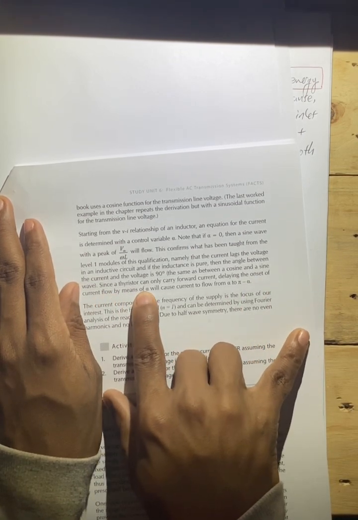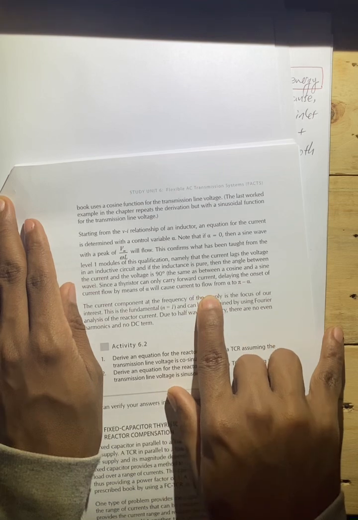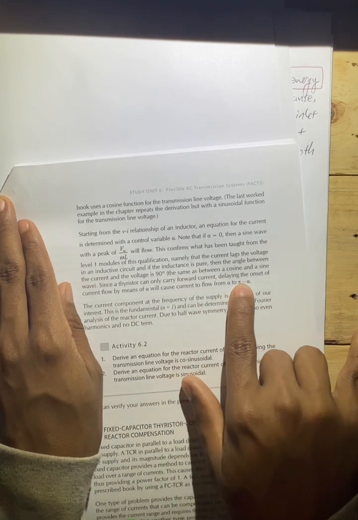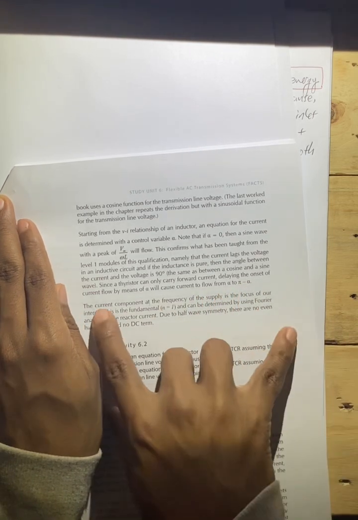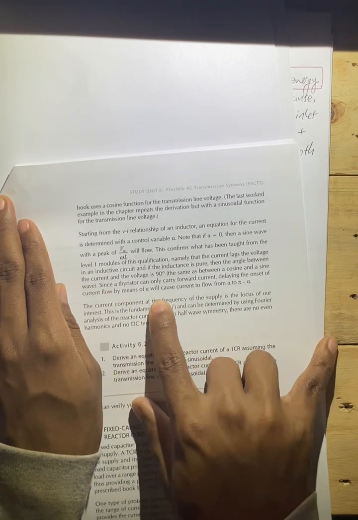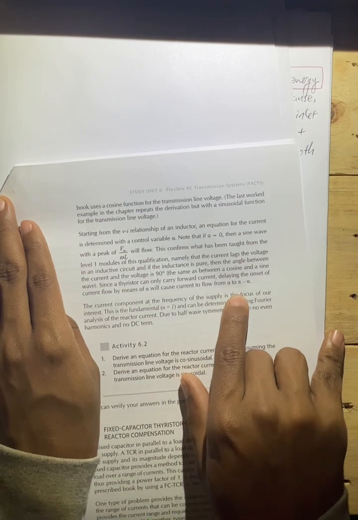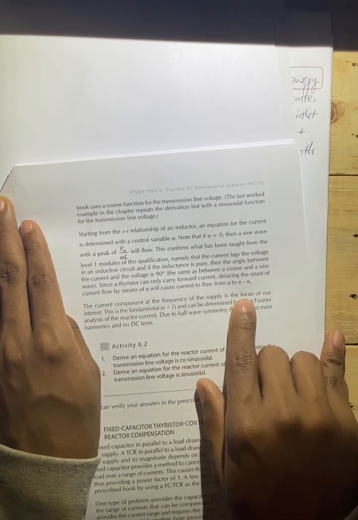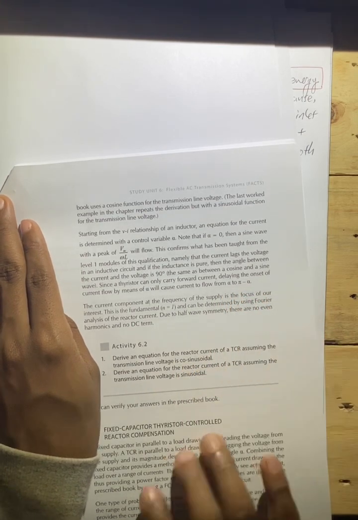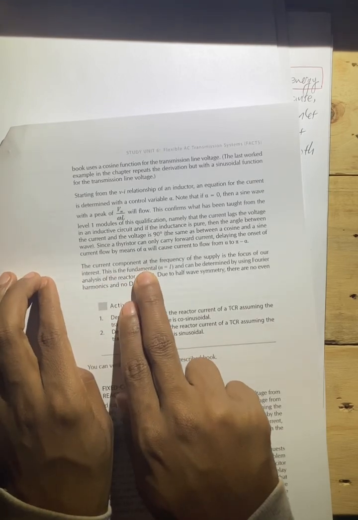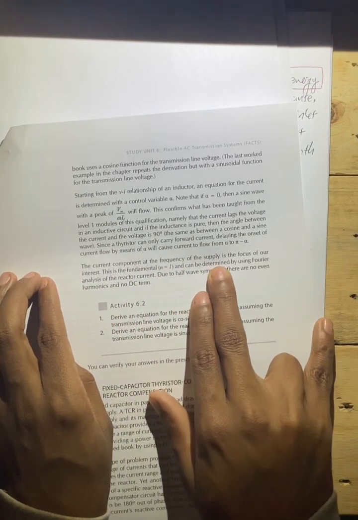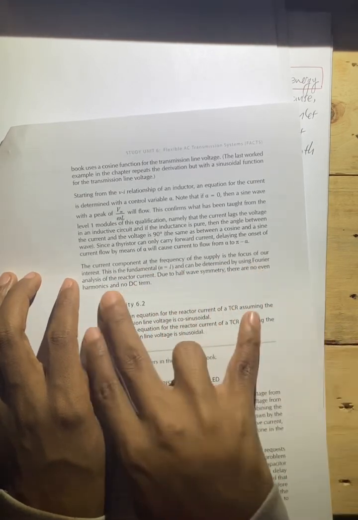Since a thyristor can only carry forward current, delaying the onset of current flow by means of alpha will cause current to flow from alpha to pi minus alpha. Okay, the current component at the frequency of the supply is the focus of our interest.